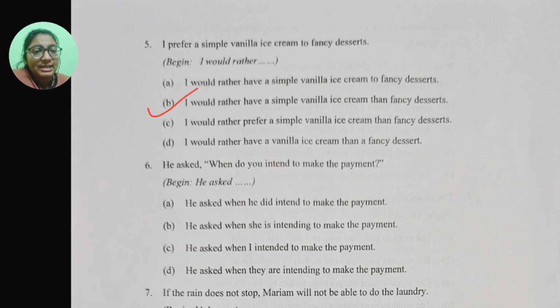Now, question number 6. We asked, when do you intend to make the payment? Over here, we have to begin with he asked. So we have to change the sentence from direct to indirect speech. Over here, there's a question. So when there is a question from direct to indirect speech, we are not going to use any conjunction, that is, that. It is also not given in the option. So leave that. Now, the question, when do you intend, is in present tense.